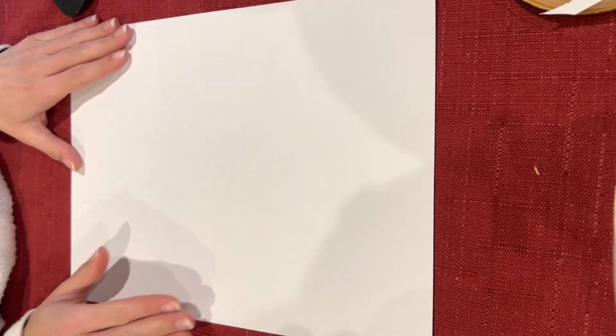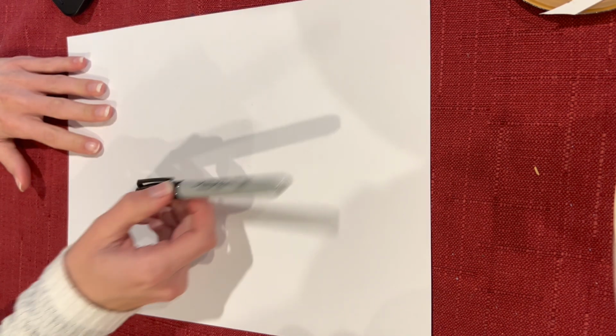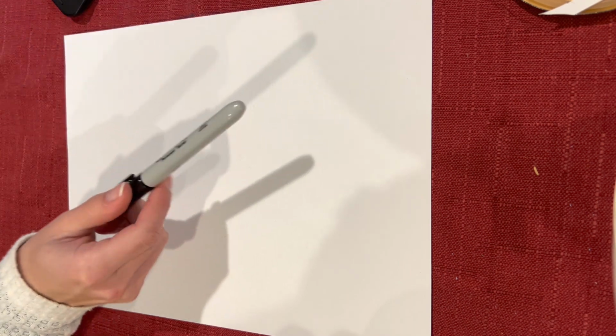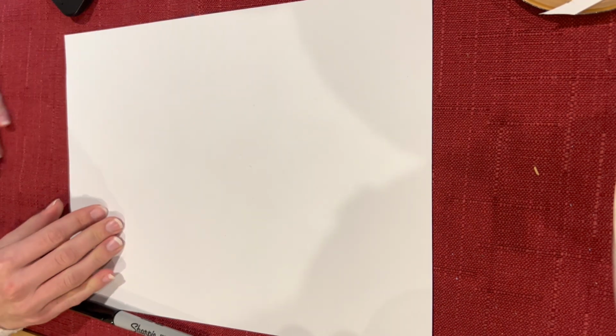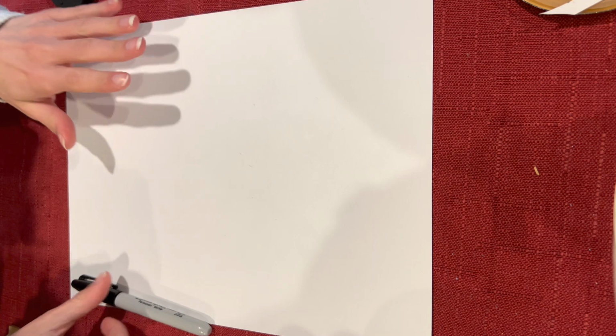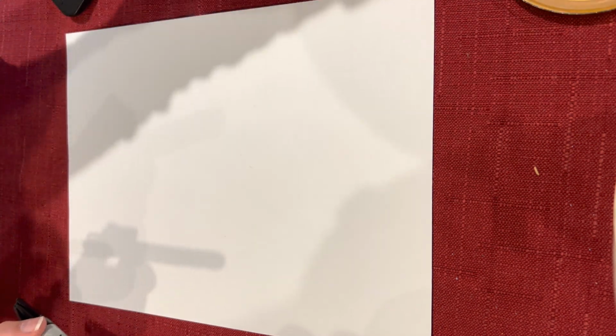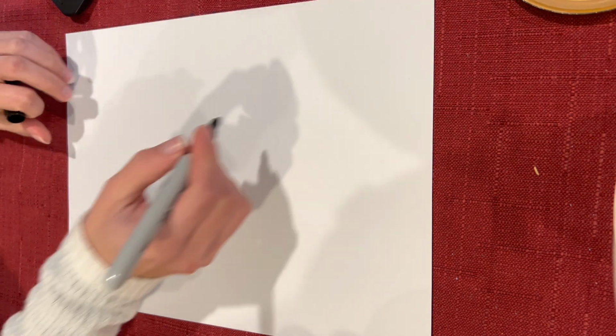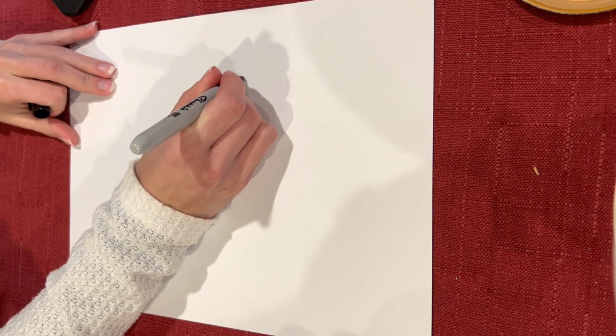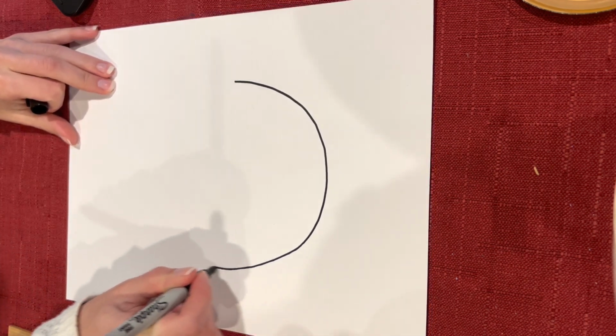Okay, so artists, first let's pick your shape. To start, I'm going to use a Sharpie, but I would like you to start with a pencil just in case you need to erase. So draw light before it's right. Okay, so I'm going to start with just a simple circle for this example. Just a circle.